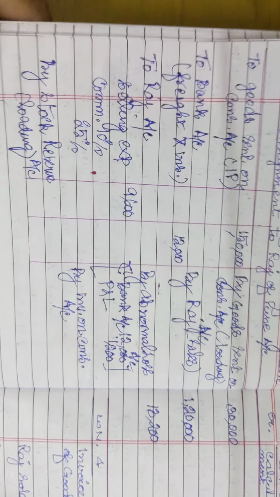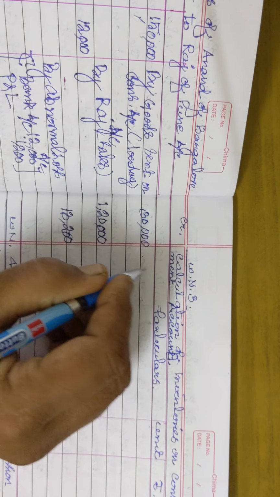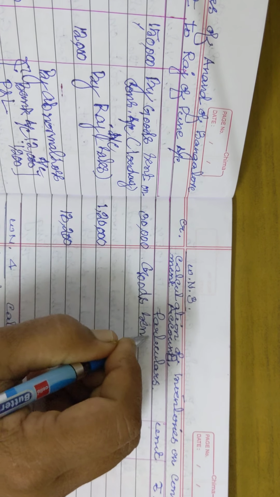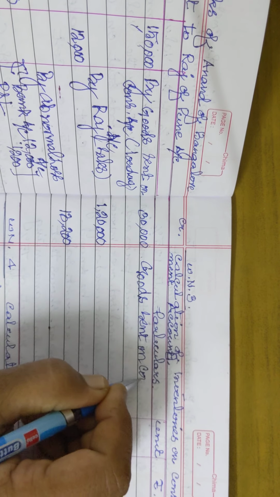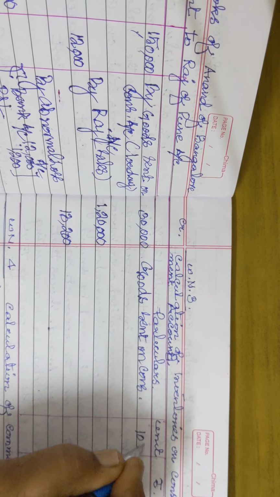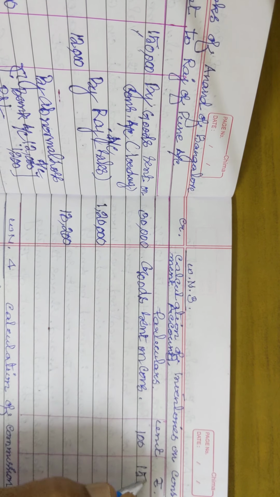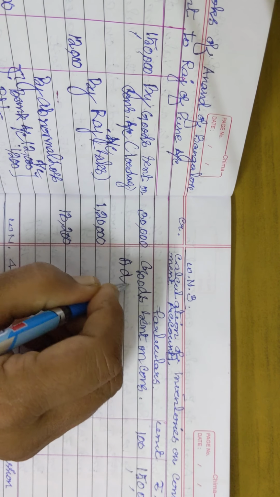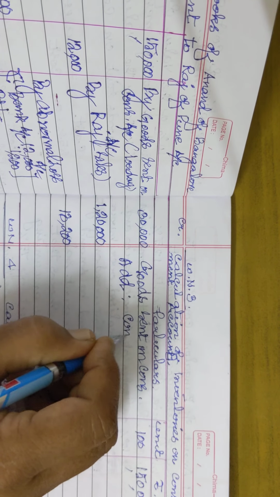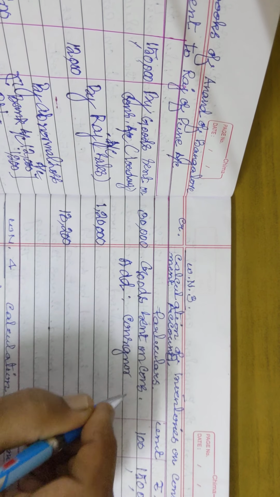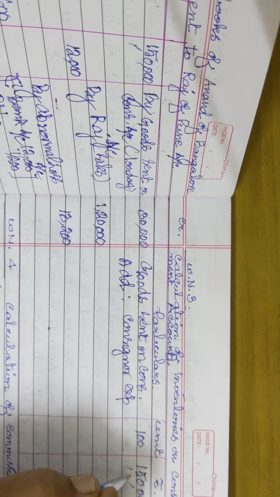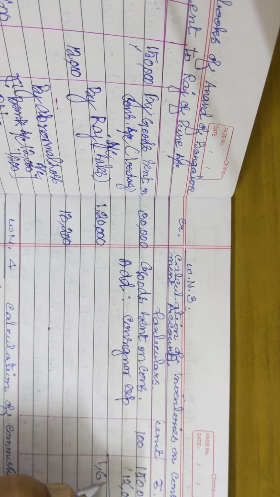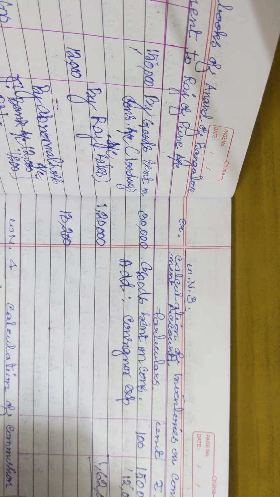Now we will be calculating the invoice value of the inventories. Again you can write goods sent on consignment account. Working note 3, goods sent on consignment account is 100%, and the value here, invoice price, is 1,50,000. Add consignor expenses. Same thing we are doing, very simple. Add consignor expenses, so consignor expenses is 12,000. So now my total value has become 1,62,000. So the unit is 100%.